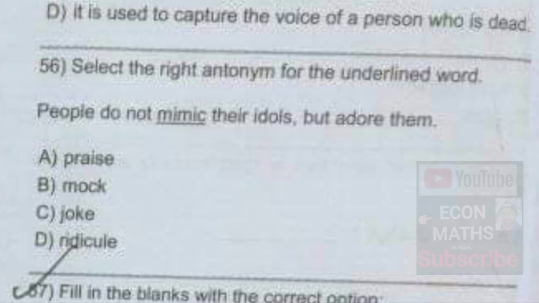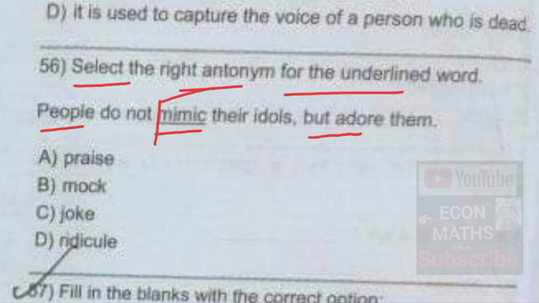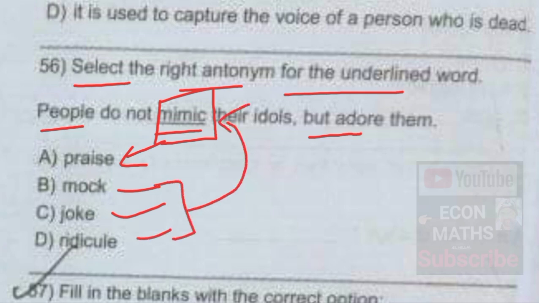Next question is, select the right antonym for the underlined word. People do not mimic their idols before but adore them. So the antonym of mimic should be praise. Mock, joke, and ridicule are the synonyms of the mimic, but praise is the antonym.